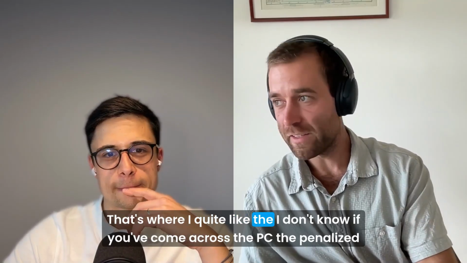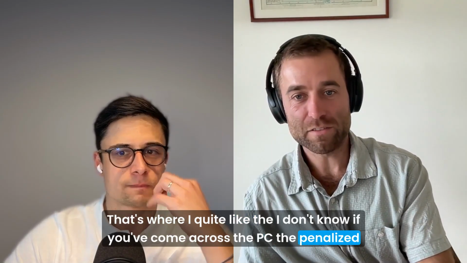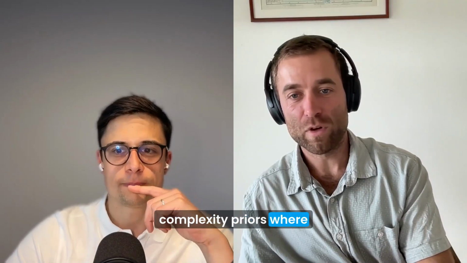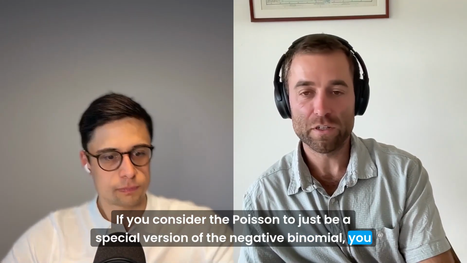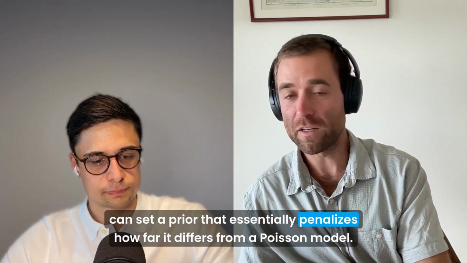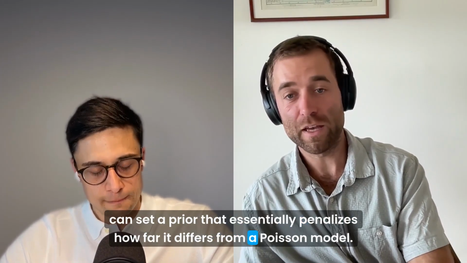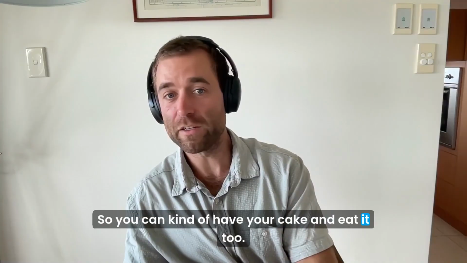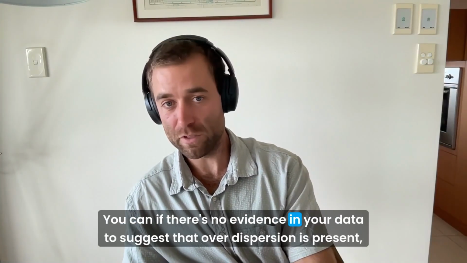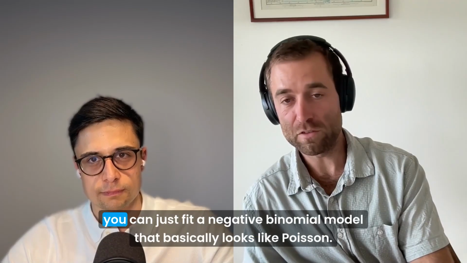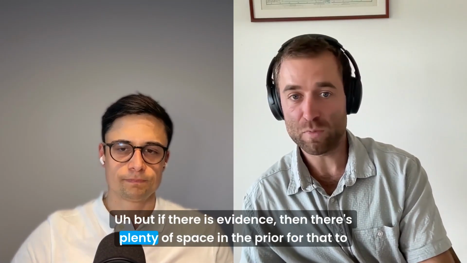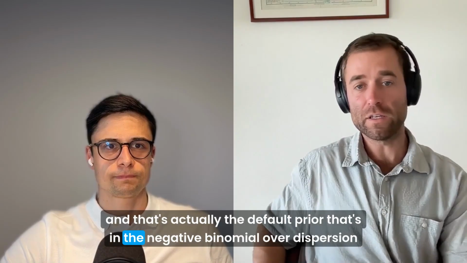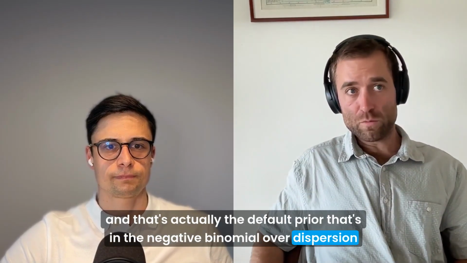That's where I quite like the PC, the penalized complexity priors. If you consider the Poisson to just be a special version of the negative binomial, you can set a prior that essentially penalizes how far it differs from a Poisson model. So you can kind of have your cake and eat it too. If there's no evidence in your data to suggest that overdispersion is present, you can just fit a negative binomial model that basically looks like Poisson. But if there is evidence, then there's plenty of space in the prior for that to occur. And that's actually the default prior on the negative binomial overdispersion parameter.